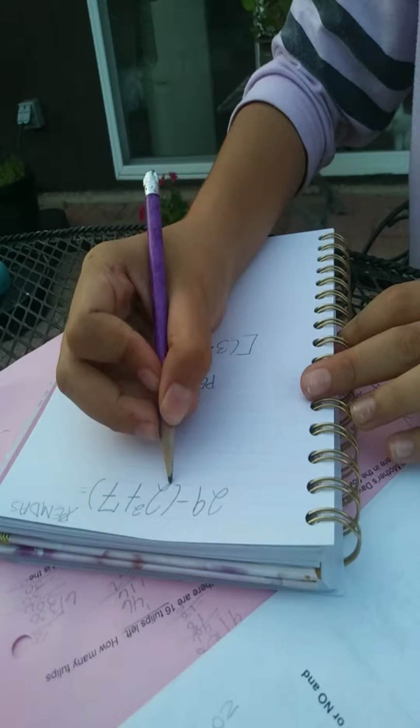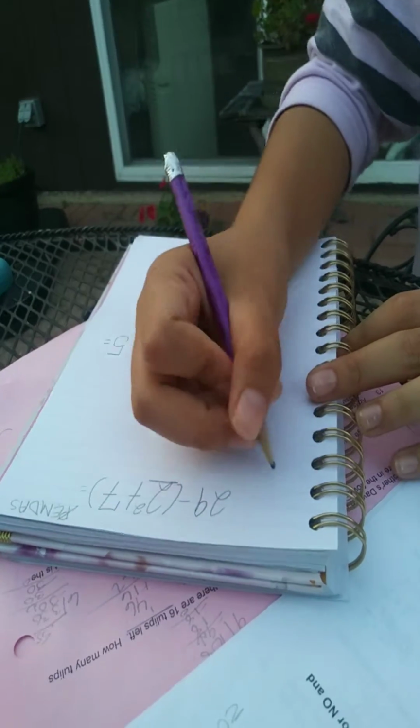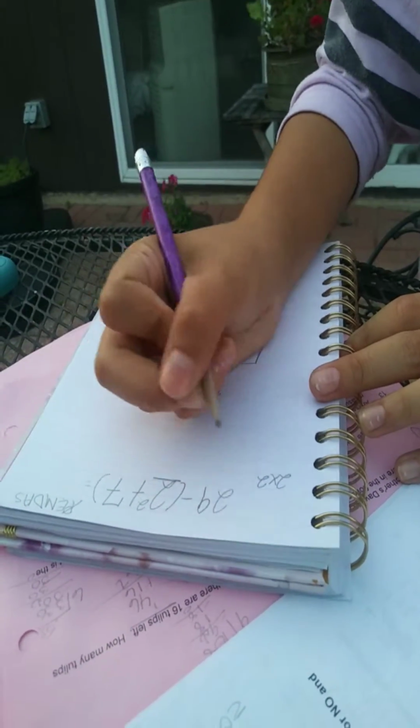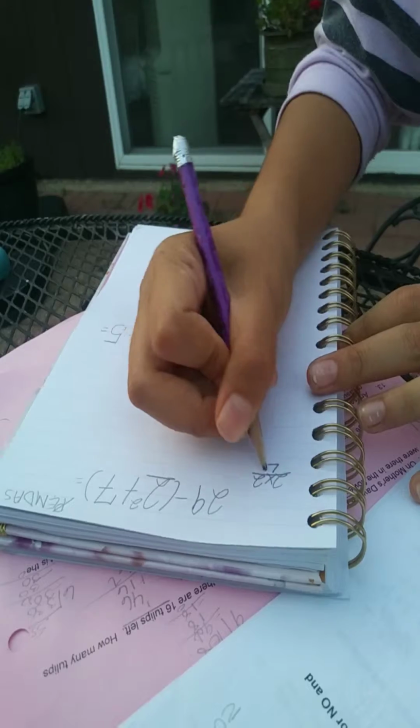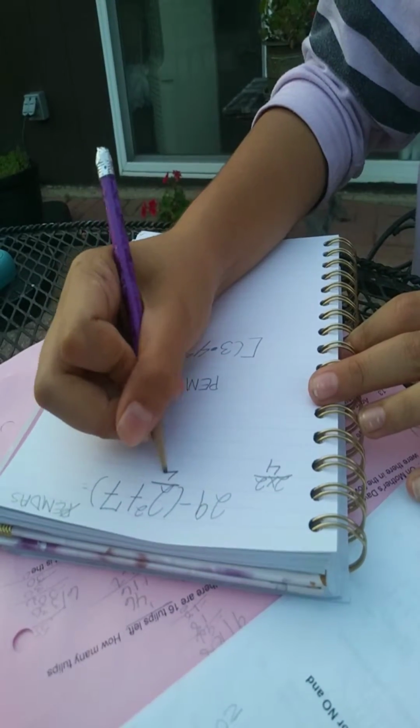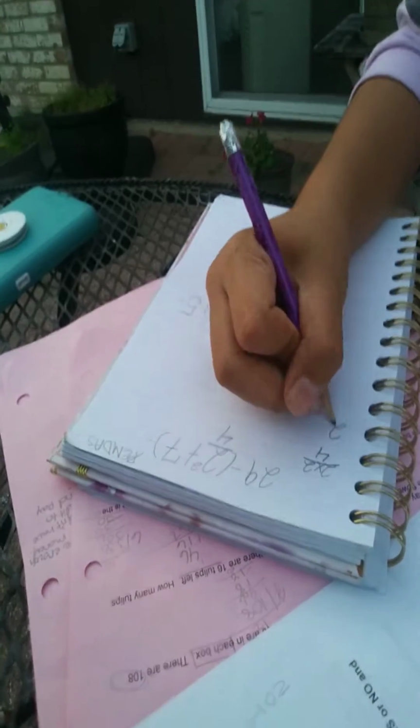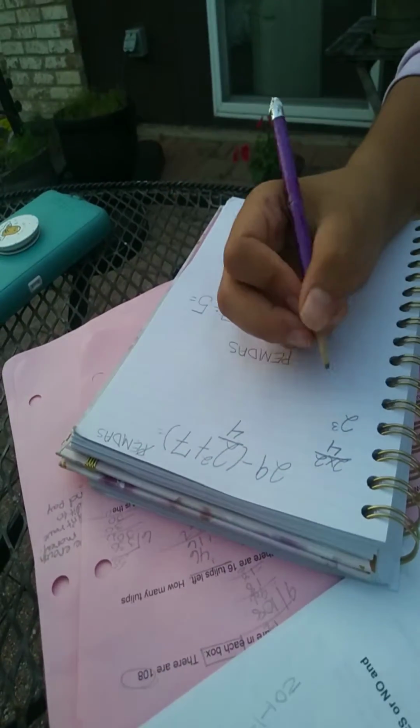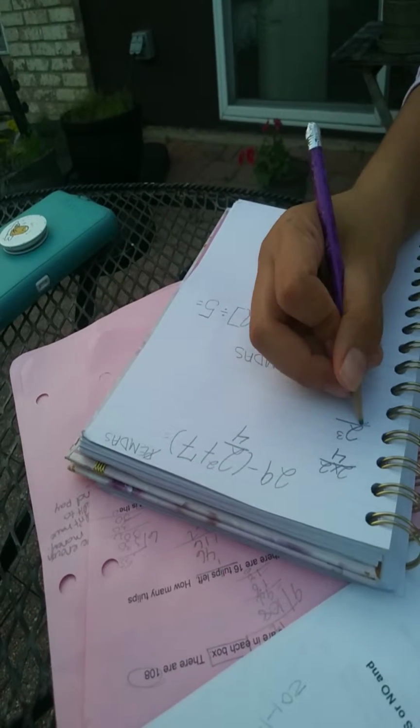Exponents, so 2 times 2 would be 4. But give an example. For exponents, if you're doing 2 and 3 like that, then you would have to do it like this.